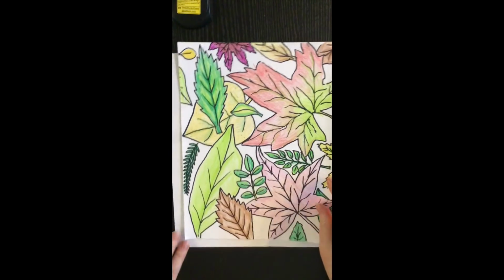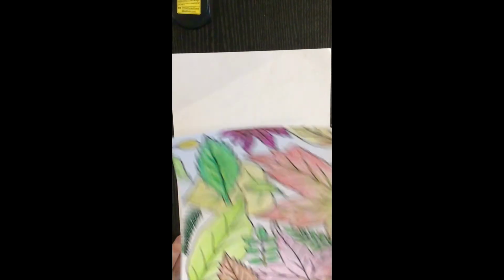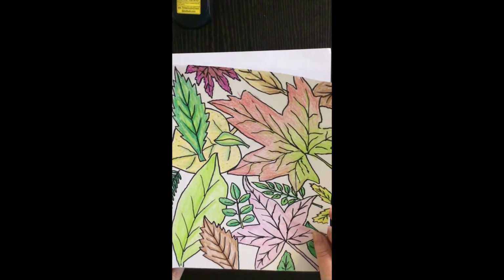Okay, so now I'm gonna need another white piece of paper, and I'm gonna set my artwork aside. And on my white piece of paper, we have been talking lately about descriptive words. We've been thinking about that in our writing, and if we are reading stories, a lot of times we come across descriptive words, so words that are describing something. And so since we drew our leaves, I want to think of some ways we can describe leaves.